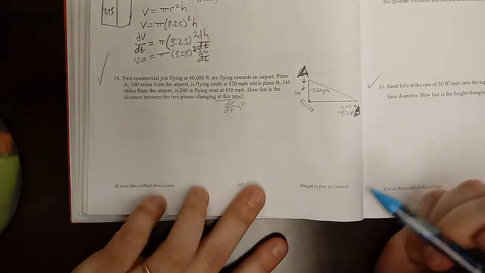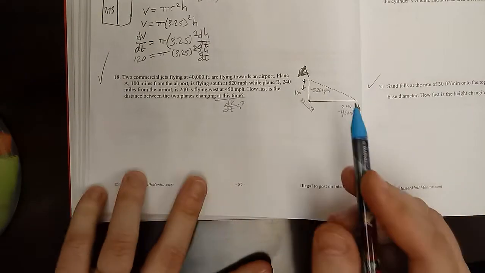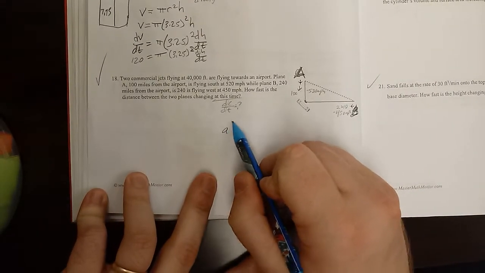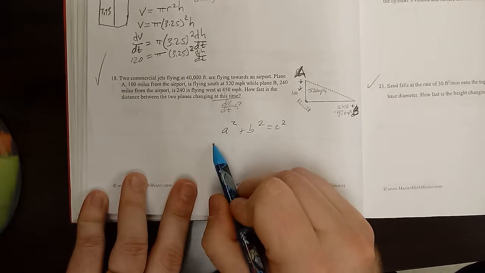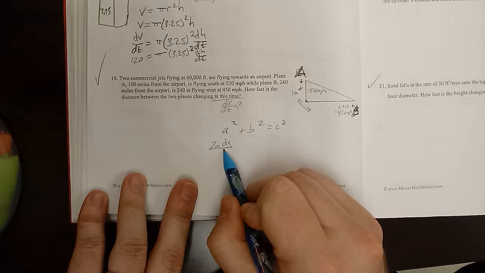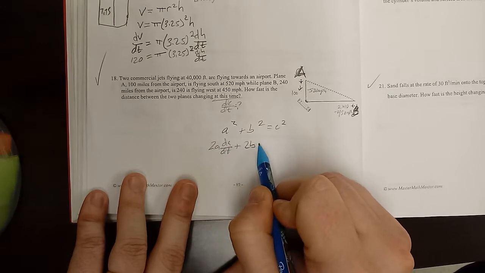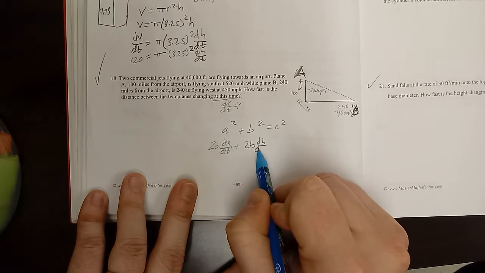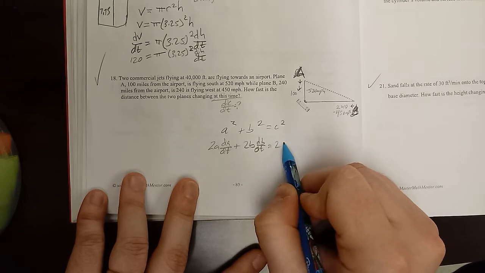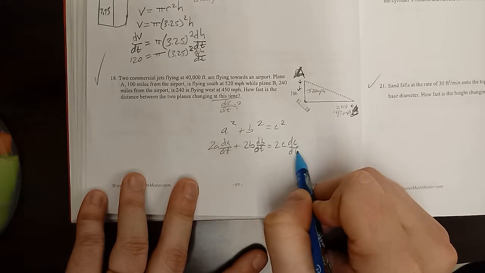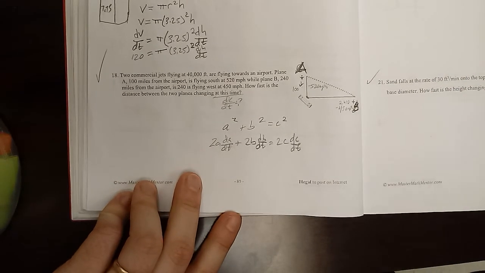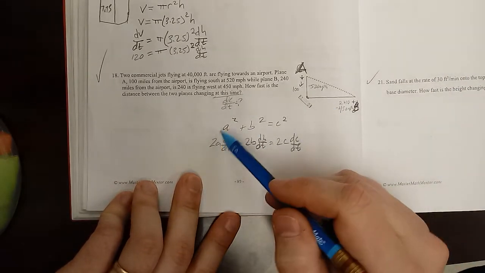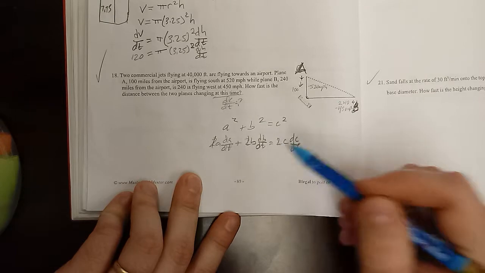So it looks pretty open and shut to me, because we know a squared plus b squared equals c squared, and when we take the derivative, we get 2a dA/dt plus 2b dB/dt is equal to 2c dc/dt. Like, that's pretty straightforward. We've seen 5 or 10 of these in the 10 problems that we've done in this class. We can divide them all by 2, so cancel out the 2's.